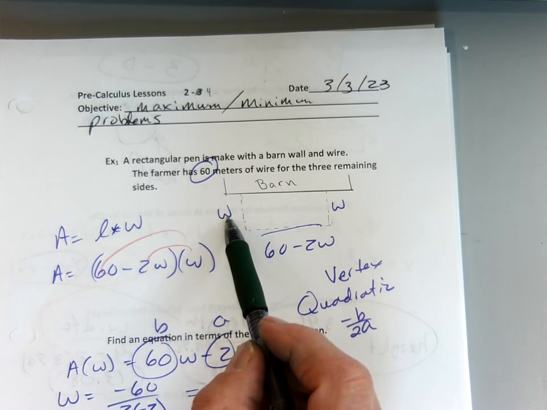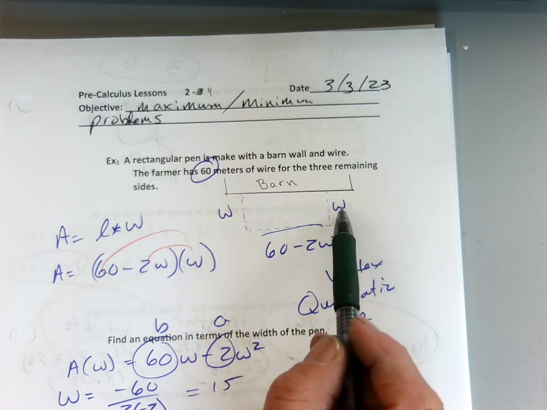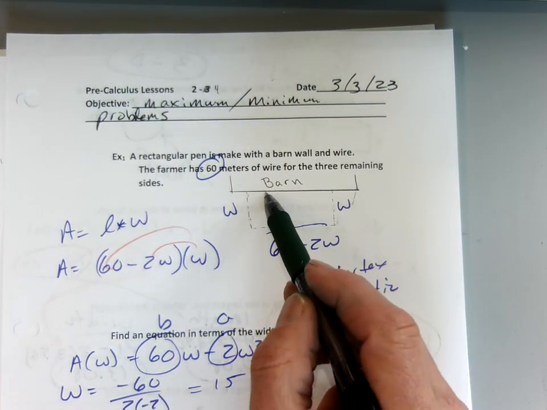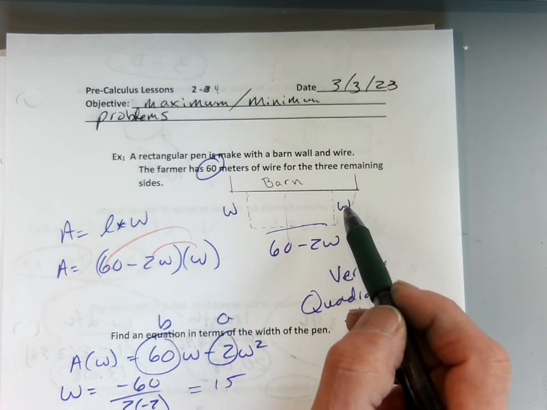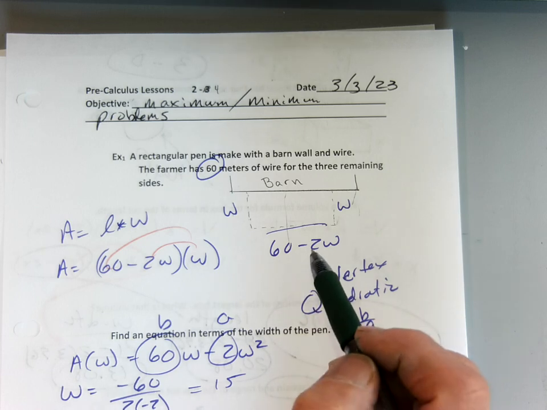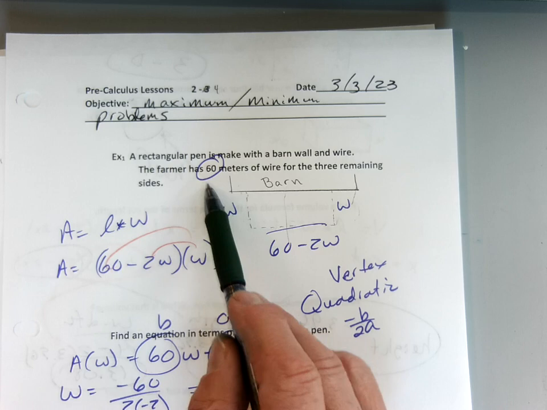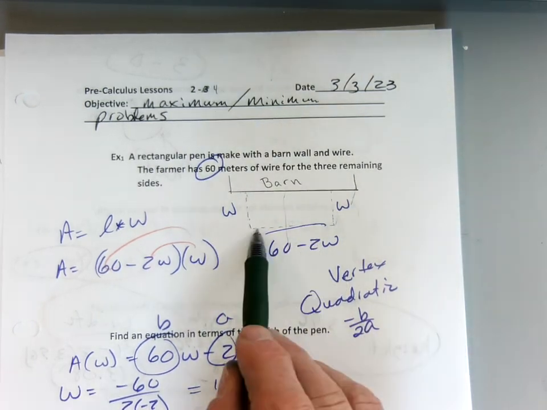So we've got the width and the width, which we don't know how big the width is, so we're just going to call it W, because we can make this any size. We can make it really wide, we can make it really skinny, lots of different shapes. But what's the best shape that makes the biggest area? Well, if we call this W and W, then out of 60 meters, put some fencing here, some here, and what's left over goes onto the length.